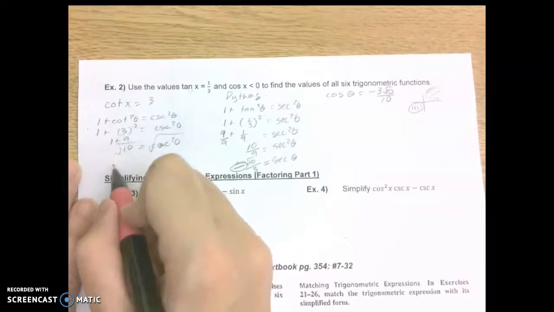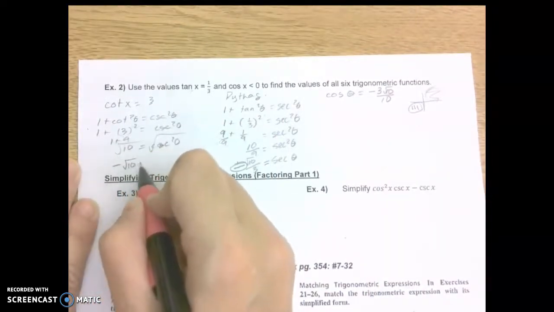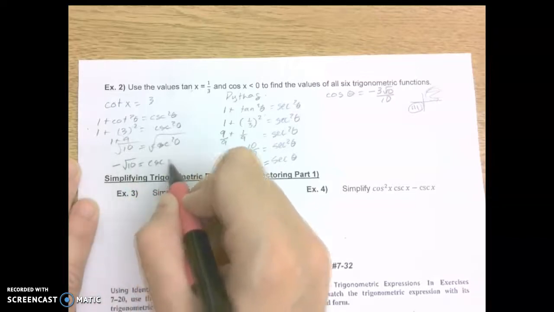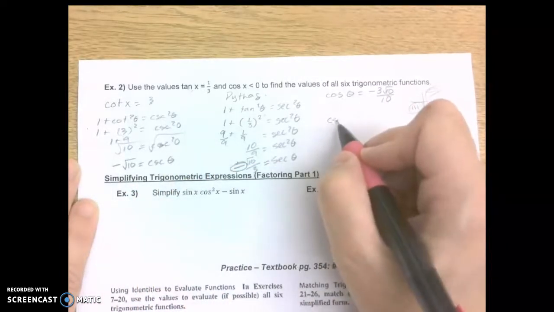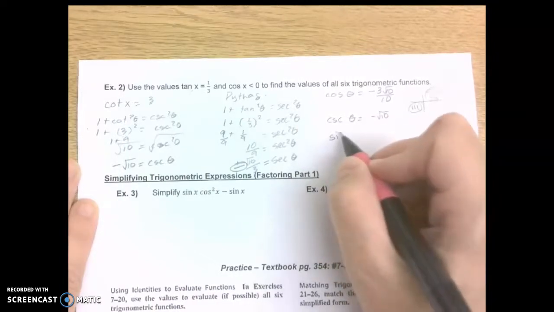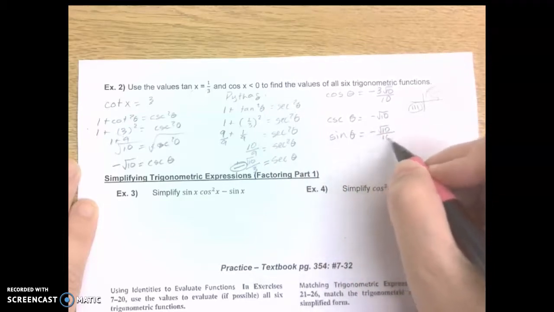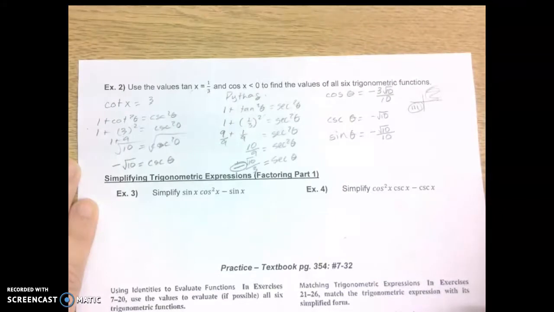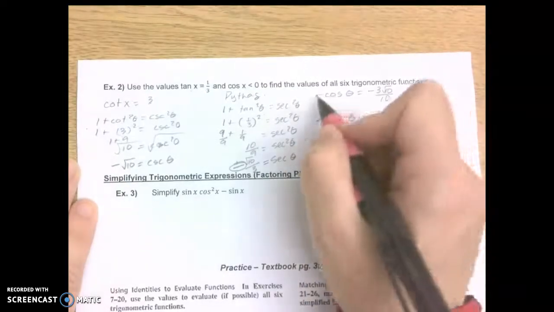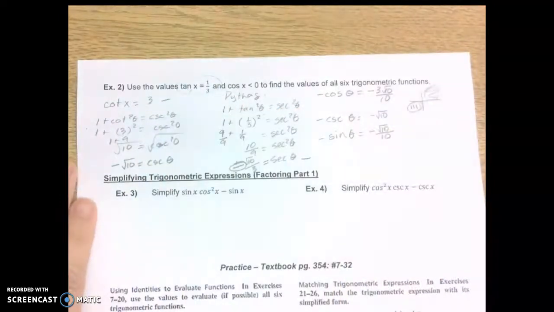Take the square root, and since it's in quadrant 3, we're looking at negative square root of 10 is equal to cosecant theta. Therefore, the sine of theta will be a negative square root of 10/10. So that's 1, 2, 3, 4, 5, 6. All 6.